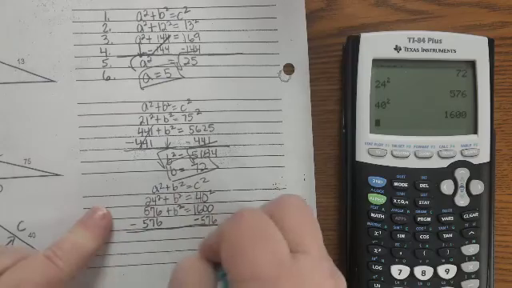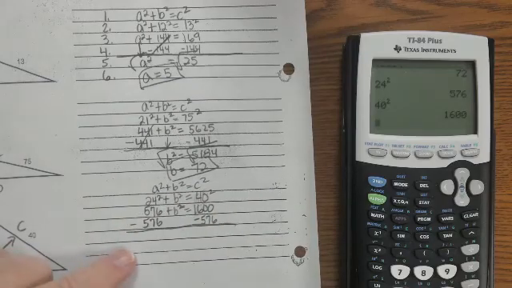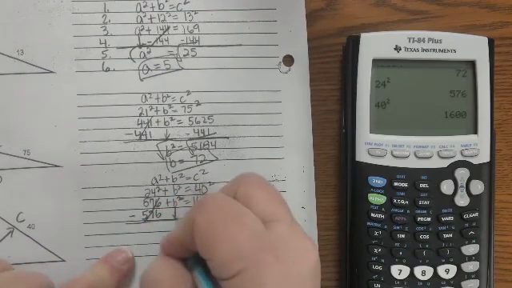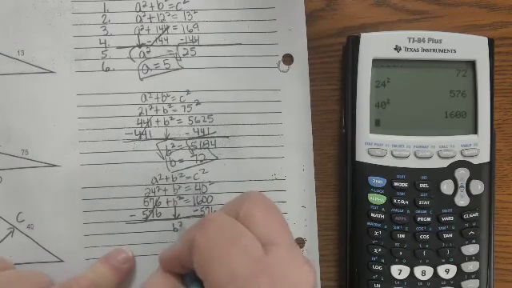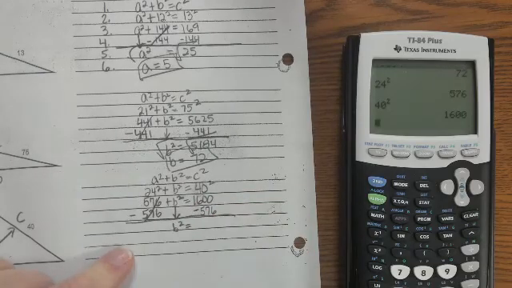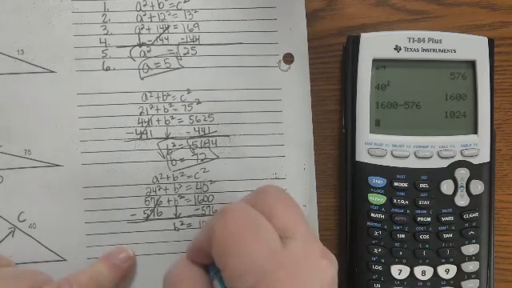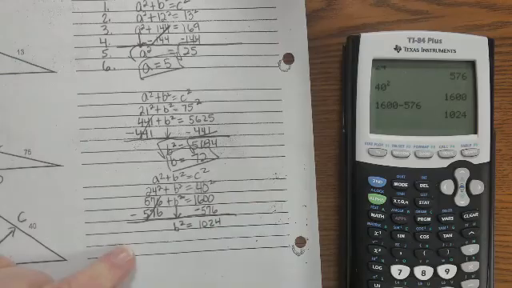Okay. That's where I caught my mistake. Okay. We all make mistakes. So this 0 pairs, I bring my B squared down, is equal to 1600 subtract 576. I get 1024. What's the last step?